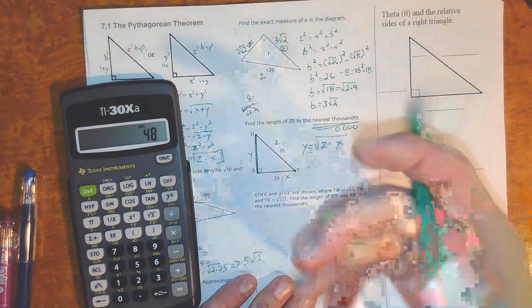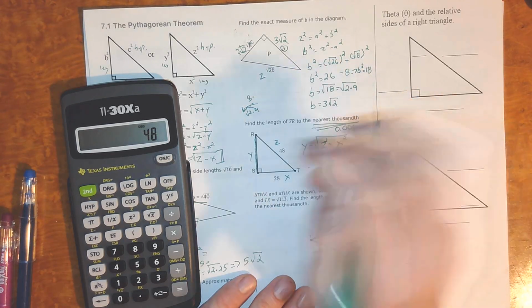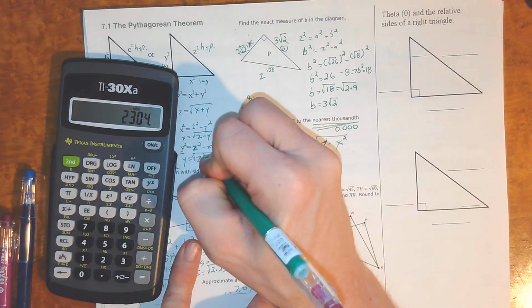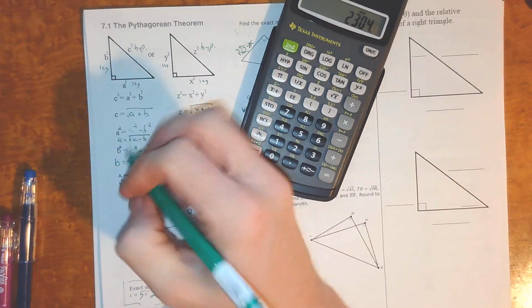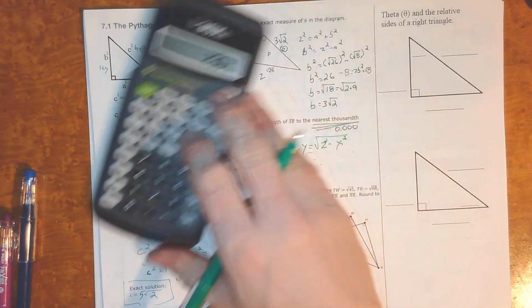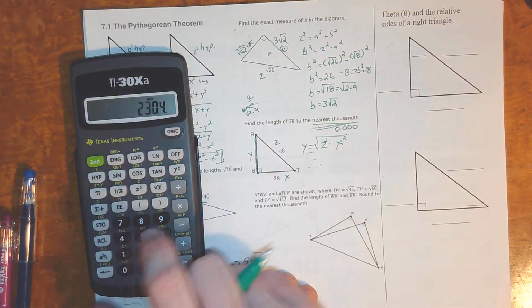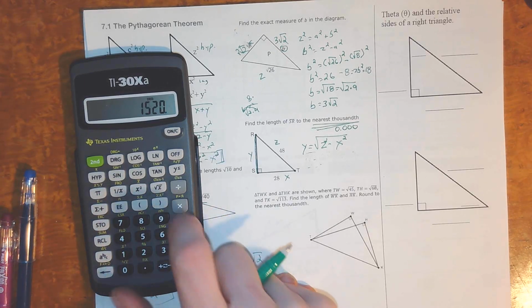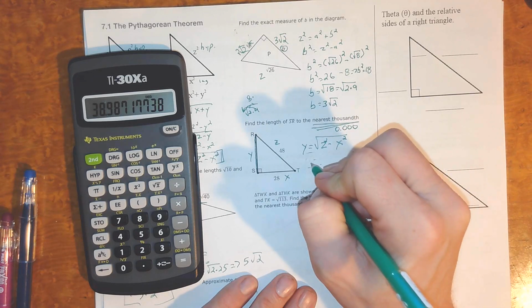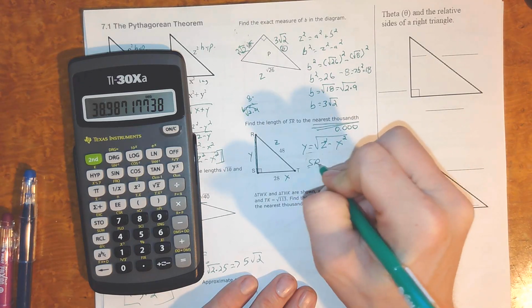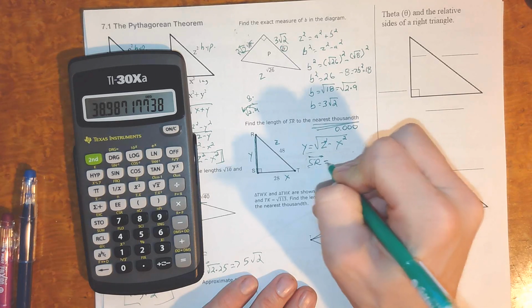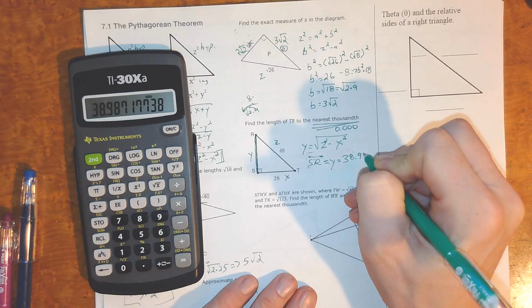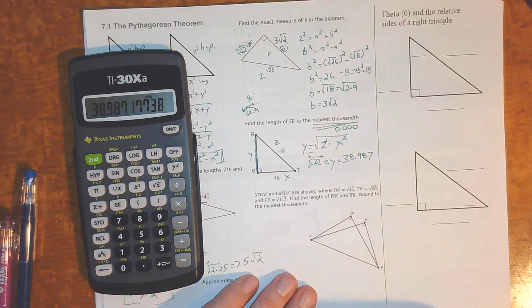48. I'm supposed to square them. That's the problem. 48 squared. These should be squared inside of here. Okay, there we go. So 48 squared minus 28 squared equals, we'll take the square root of that, and now SR, or our Y value, should equal about 38.987, the nearest thousandths.